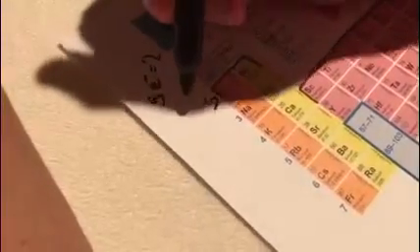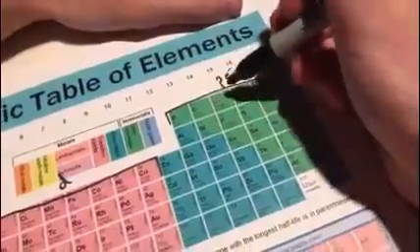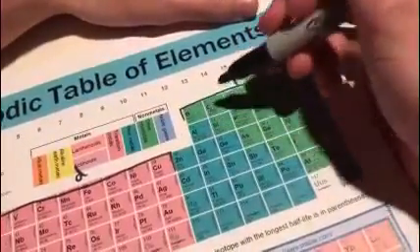So the s orbitals only hold 2 electrons. So when we're looking at this side of the periodic table, we can find what number orbital it is by looking at the period number. So here we have 1s, over here we have 2s, over here we have 3s, and so on and so forth down the row. Here we have our p orbitals, which hold 6 electrons against the s orbitals' 2.